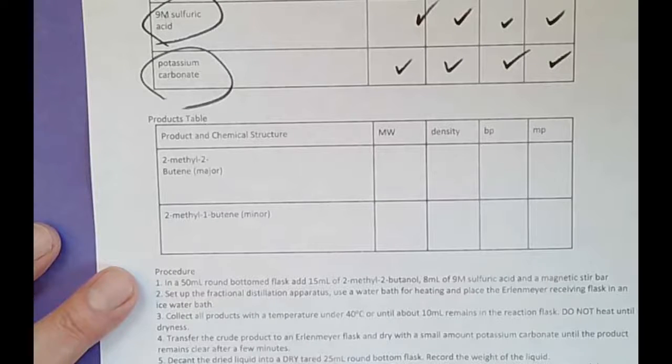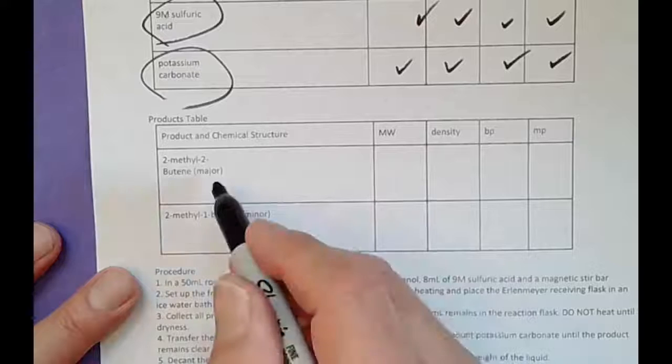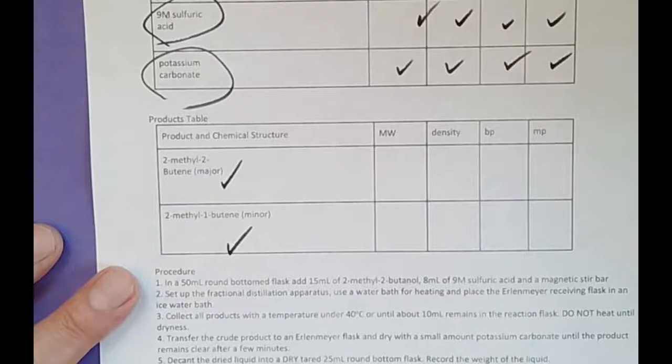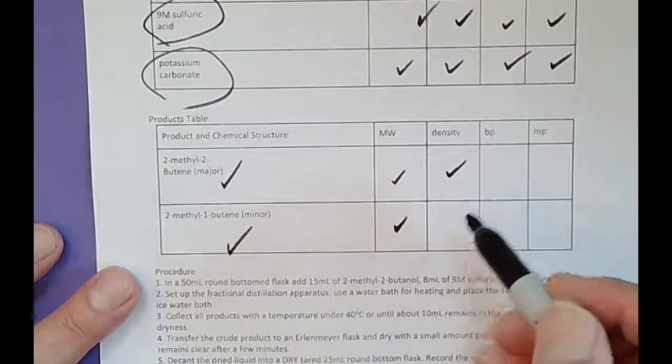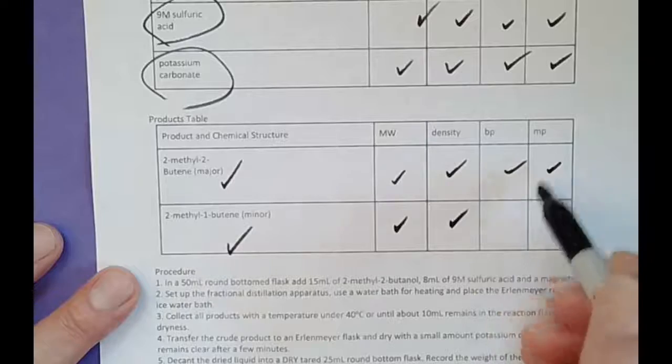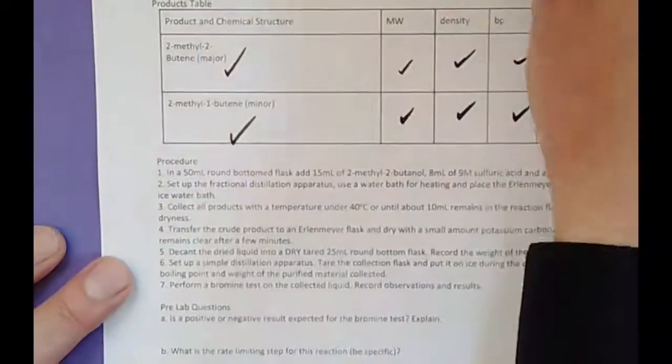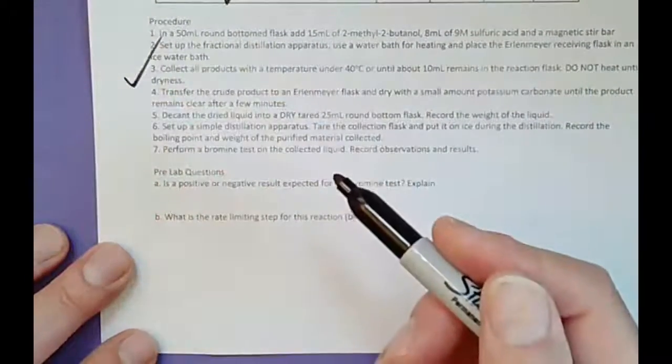Then we also ask them to look at their product. We have two products, right? One is major and one is minor. Again, go look for the molecular weight. It should be the same. Density most likely is the same. Boiling point and melting point are very similar or the same. Then, like SN1, we have a procedure. Read the procedure.